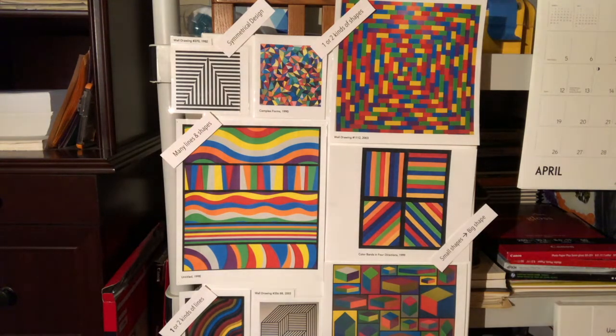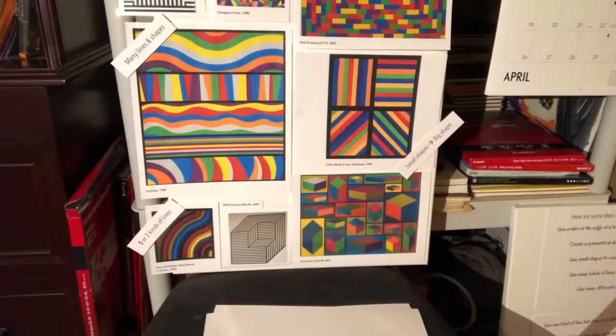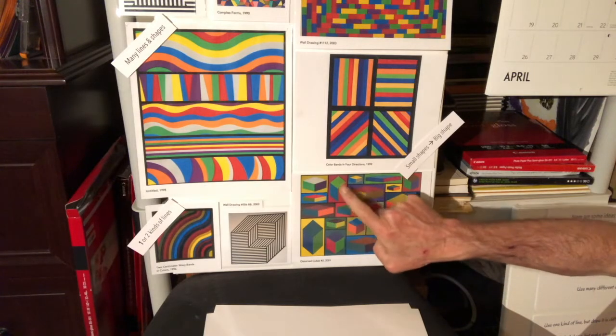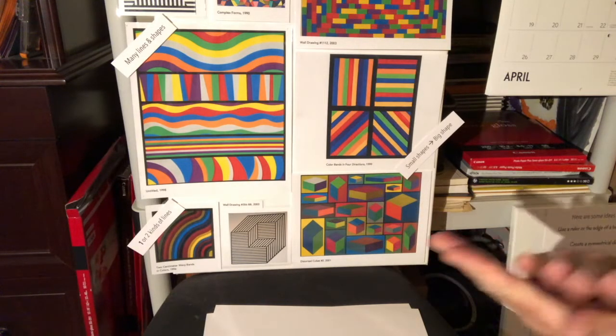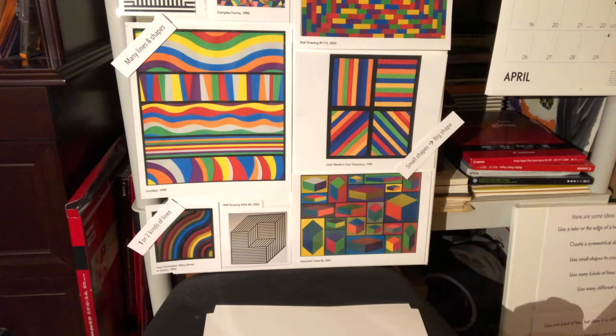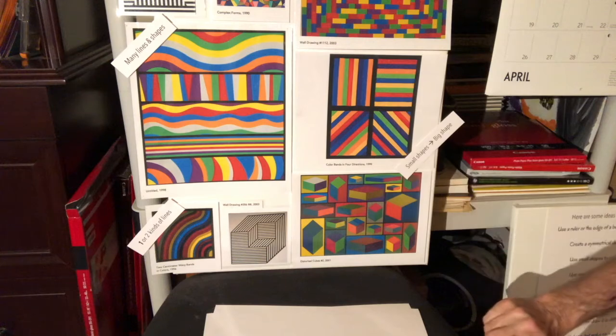Now this one I like a lot. And I'm going to kind of zero in on that one a bit. In this one, he took some plane shapes. Remember, plane means flat. And he put them together in a way to make them look like solid shapes. They look like rectangular prisms.